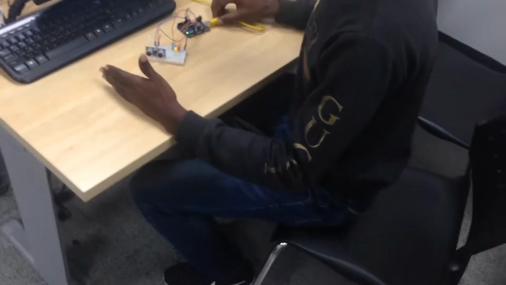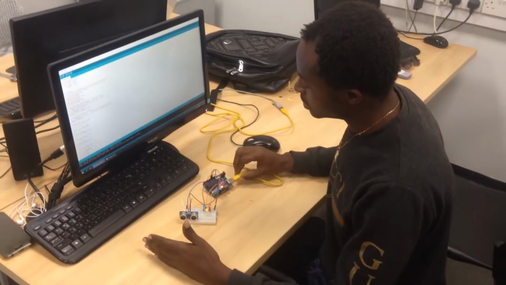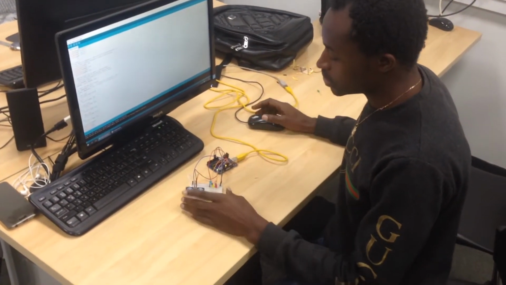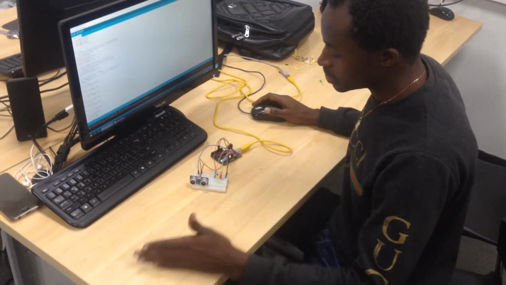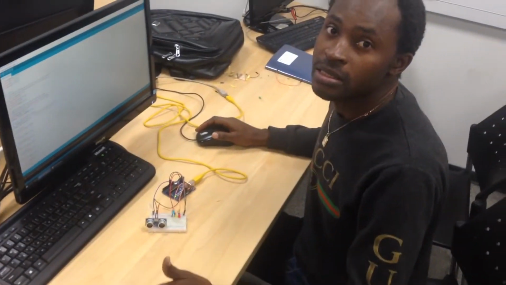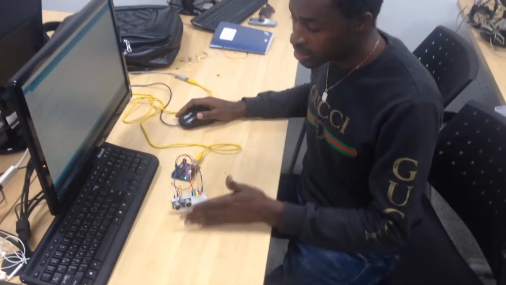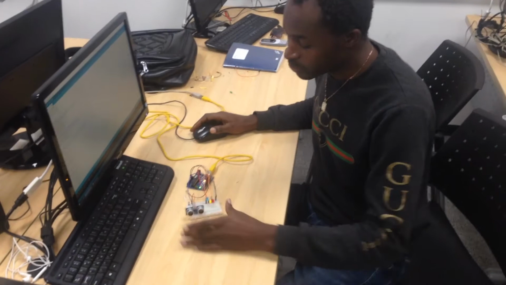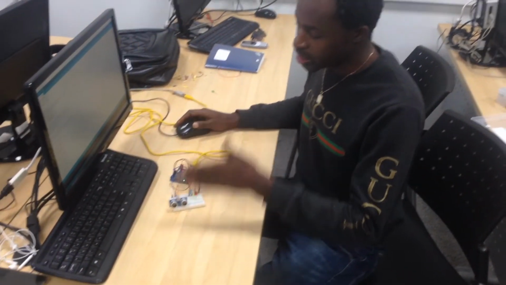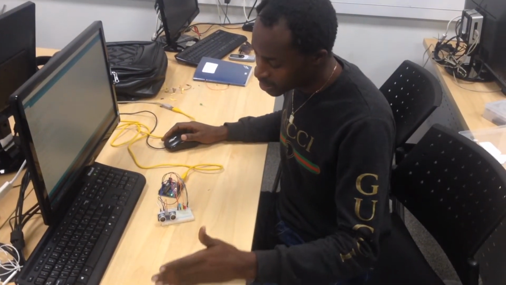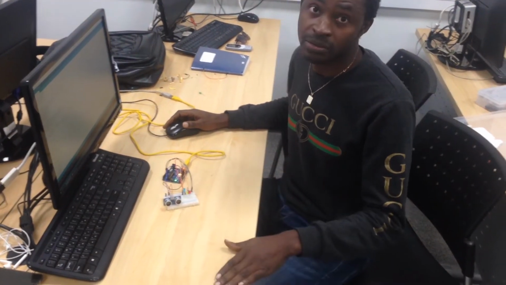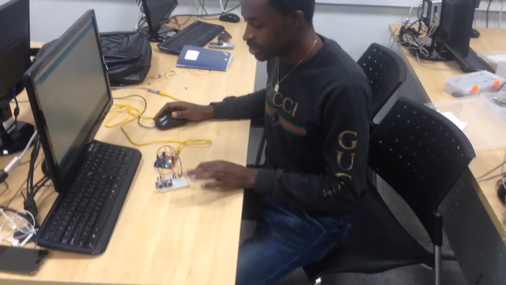So as you can see clearly, the essence of this exercise is to program our sensor and the Arduino board such that it detects distances. You can see this has been programmed in such a way that at equal distances of 5 centimeters, 10 centimeters, and 15 centimeters, each respective LED is going to light.